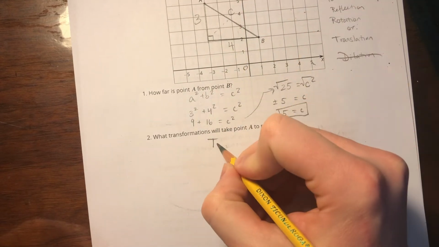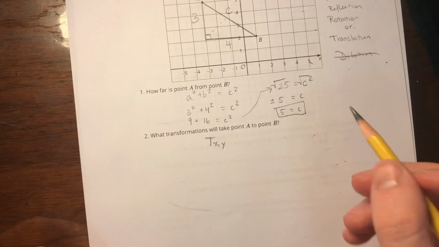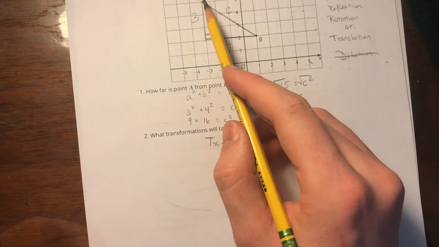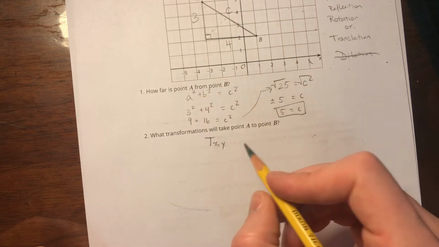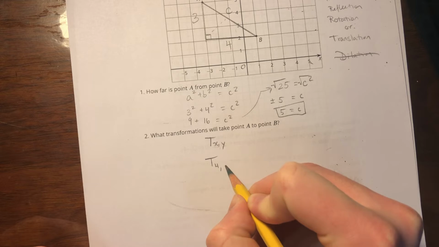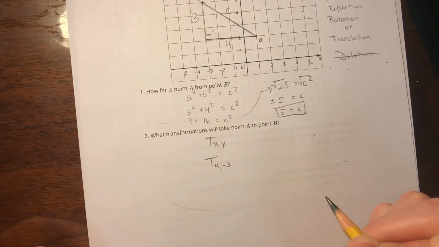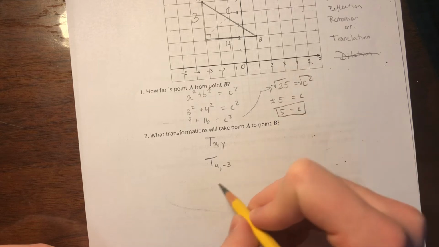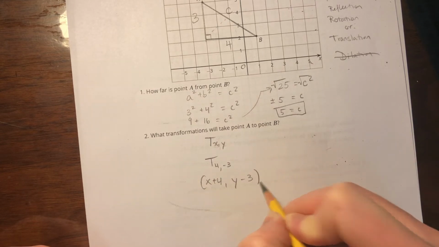We remember that x comes before y in the alphabet, so we always need to make x our first direction. So really, we're going 4 units in the x direction and -3 in the y. So that translation would be +4 in the x direction, -3 in the y direction.